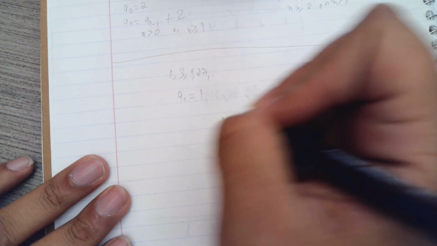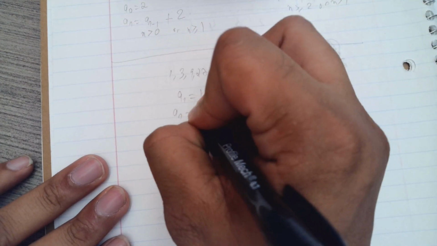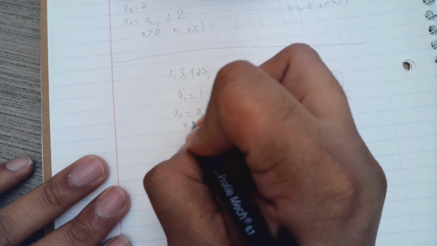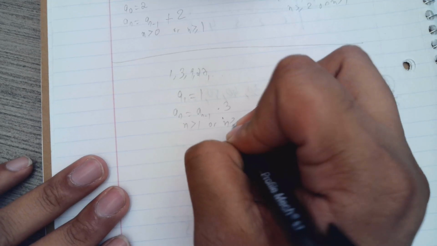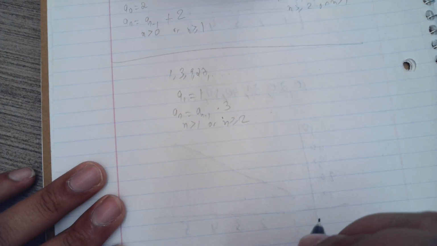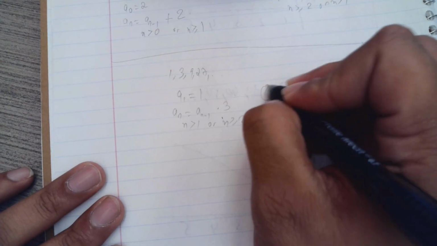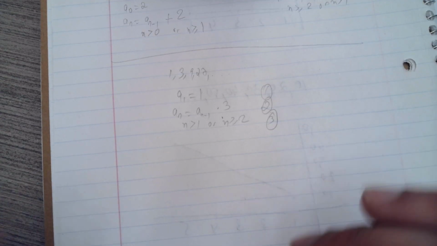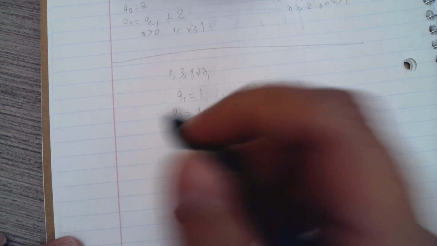A of 1 equals 1, and then you're going to say a of n equals a of n minus 1 times 3, where n is greater than 1 or n is greater than or equal to 2, and you're done with your geometric recursive definition. That's it. It's just that easy. 3-step process. Step 1, step 2, step 3. Coolio. Moving on, let's do explicit.